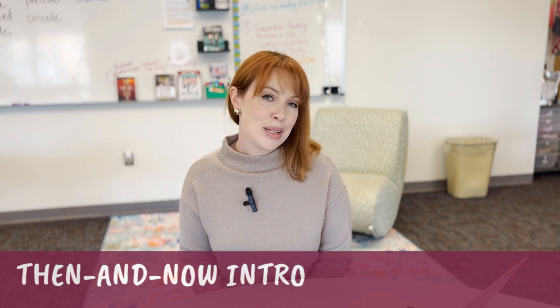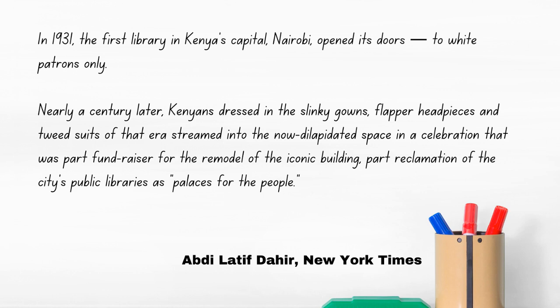Let's take a look at a mentor text to see what a then and now intro sounds like. In 1931, the first library in Kenya's capital, Nairobi, opened its doors to white patrons only. Nearly a century later, Kenyans dressed in the slinky gowns, flapper headpieces, and tweed suits of that era streamed into the now dilapidated space in a celebration that was part fundraiser for the remodel of the iconic building, part reclamation of the city's public libraries as palaces for the people.